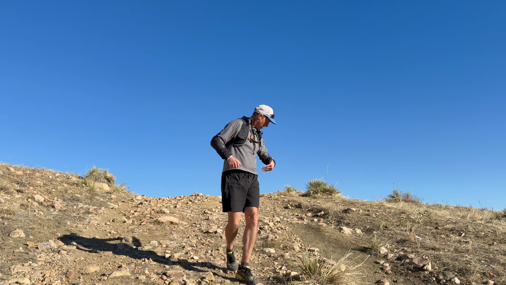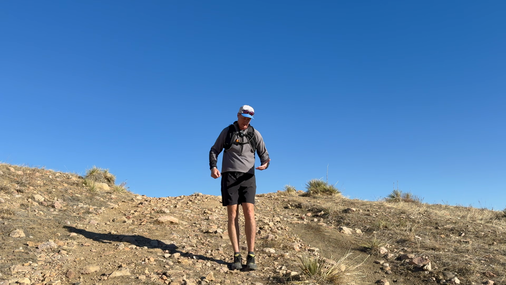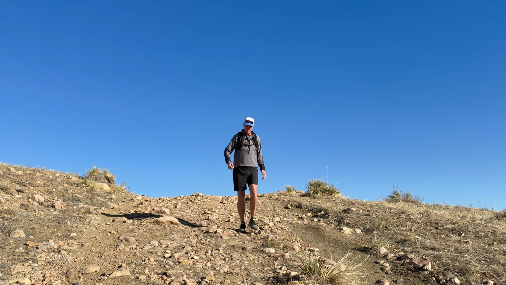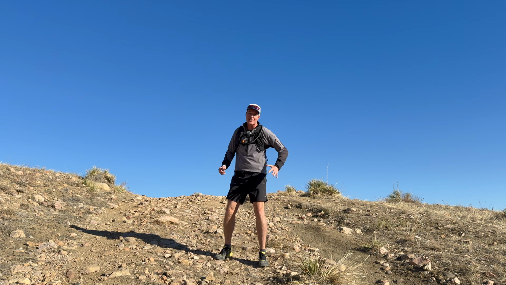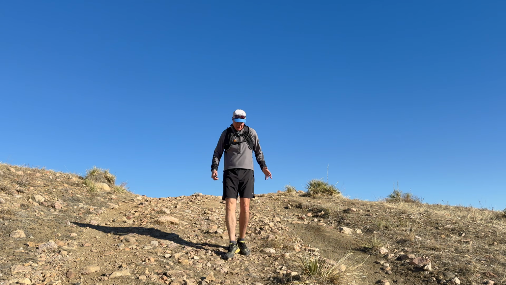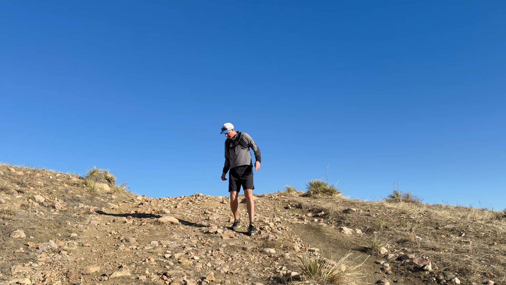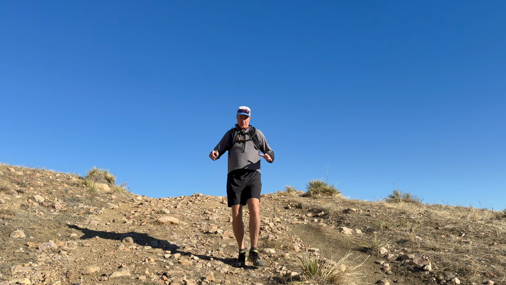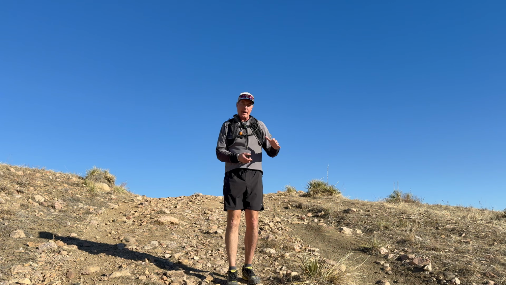That quick stutter step is impacting the ground quickly, and each time I impact the ground, I'm essentially braking. Rather than trying to do one big stop, that's where knees end up going, that's where hips get upset with you. But by stutter stepping, you're able to control your speed, slow yourself down, all while in control.